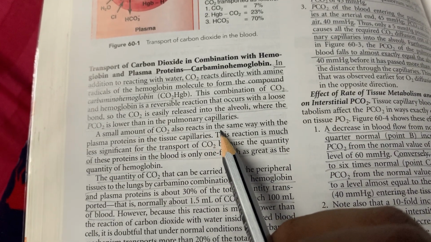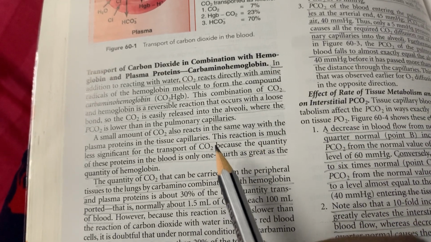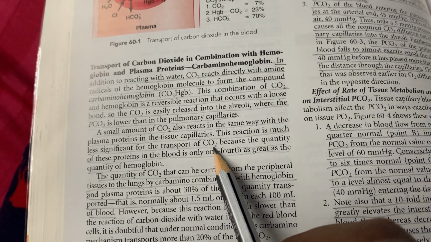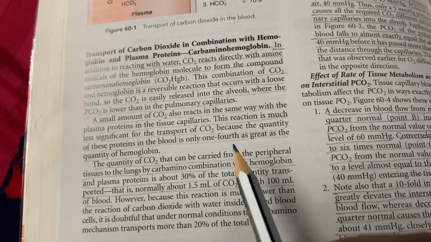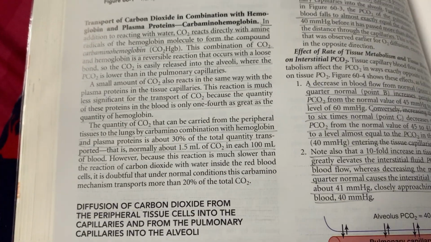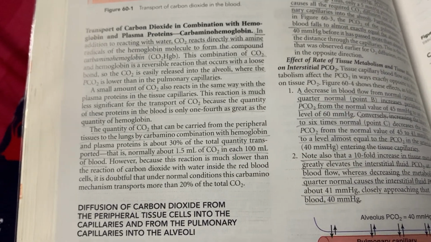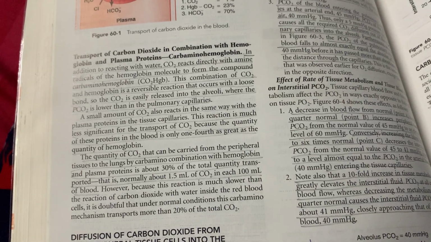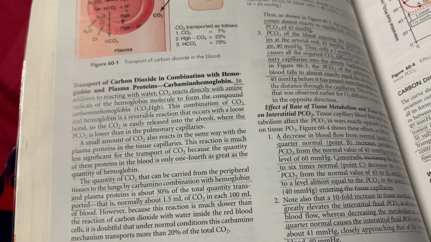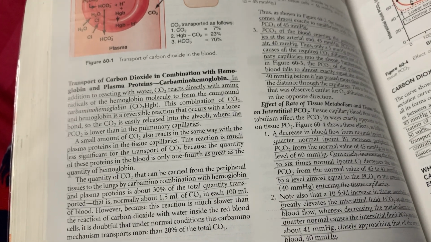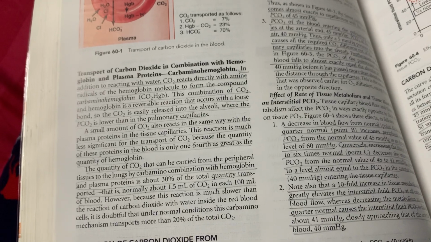A small amount of CO2 also reacts in the same way with the plasma proteins in the tissue capillaries. This reaction is much less significant for the transport of CO2 because the quantity of these proteins in the blood is only 1/4 as great as the quantity of hemoglobin. The quantity of CO2 that can be carried from the peripheral tissues to the lungs by combination with hemoglobin and plasma proteins is about 30% of the total quantity transported. That is normally about 1.5 ml of CO2 in each 100 ml of blood.